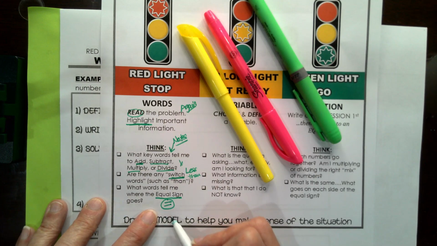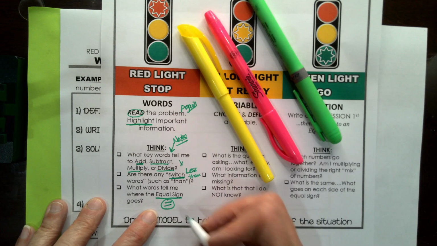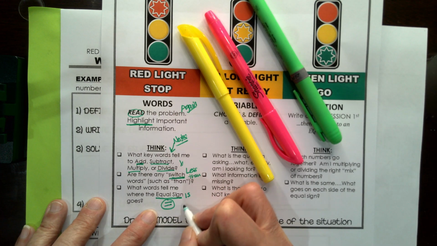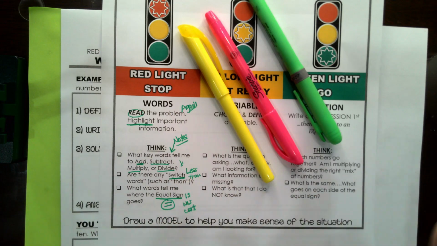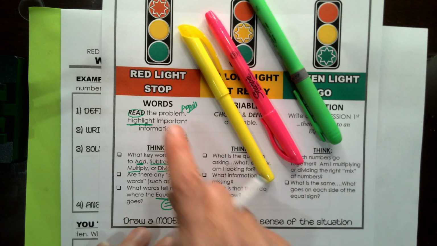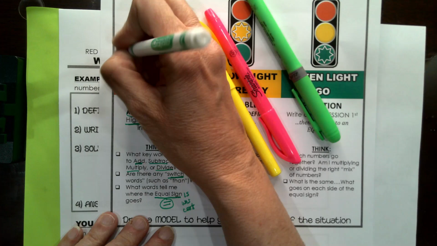So if I were to say 3 times a number is 15, right? So that would be is, was, costs. Okay, anything that kind of tells you like we're going to be done when we finish putting the other number on there. All right, so that's red light. Stop. We do all this thinking. All right, so I'm going to say think.